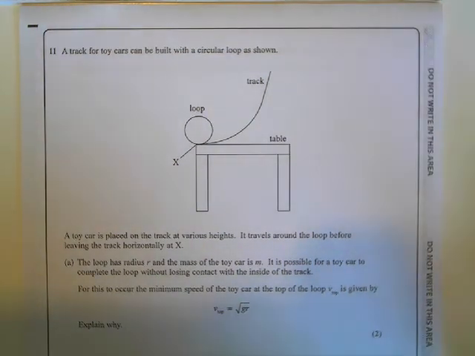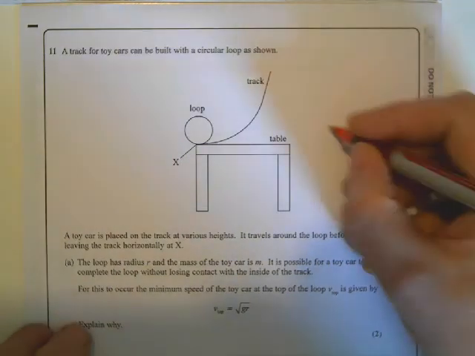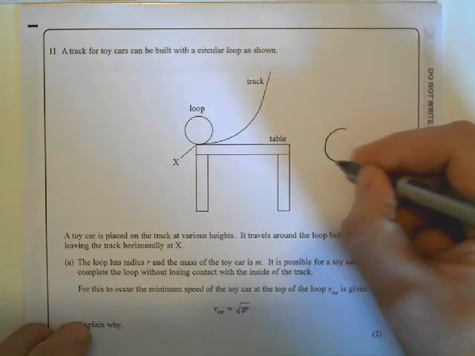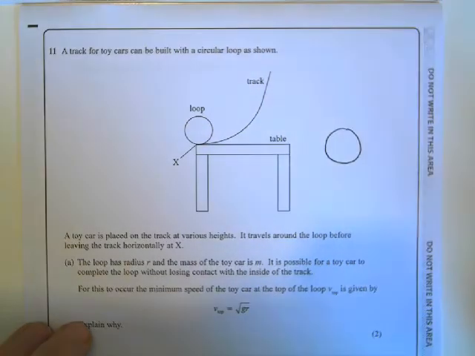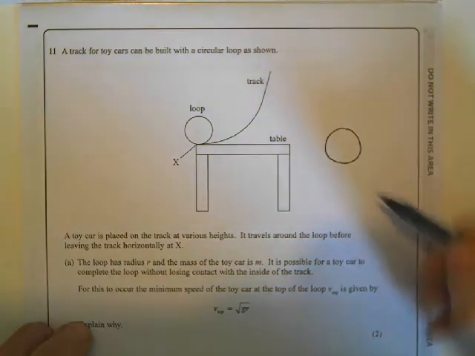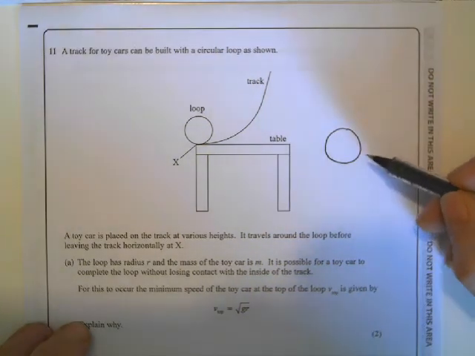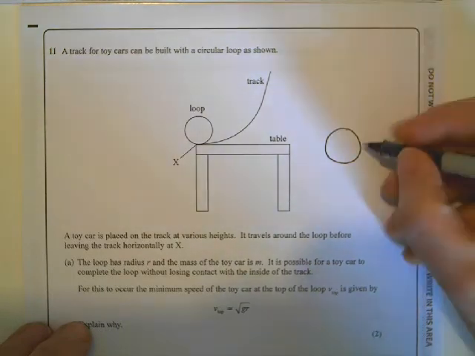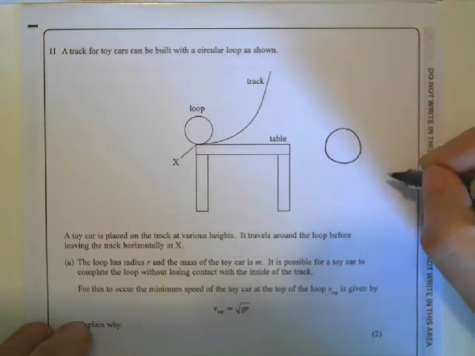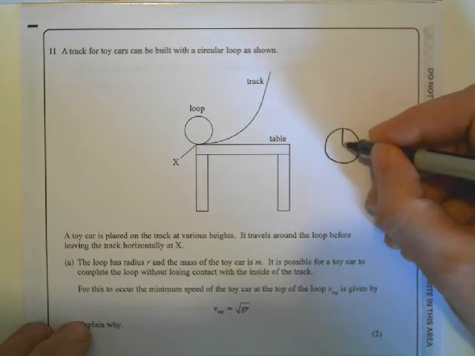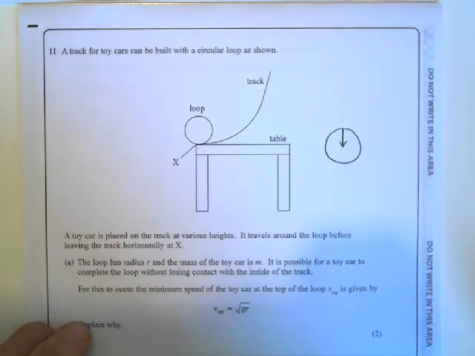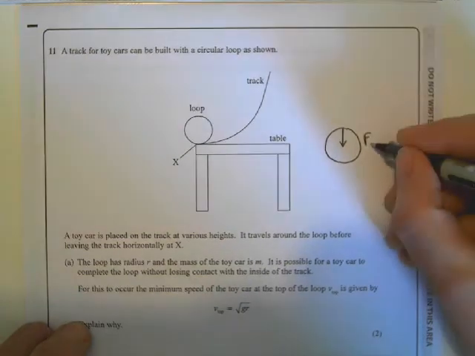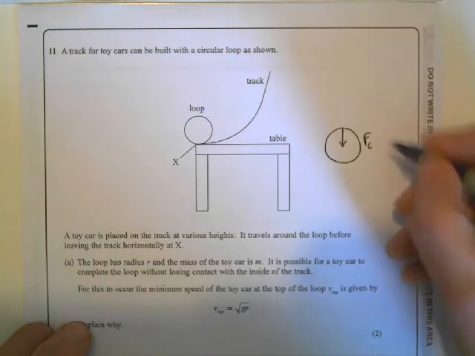It's circular motion. If we think to ourselves something moving in a vertical loop, there's always going to be centripetal force towards the centre. That's going to be provided by the other forces that are there. So when it's at the top, the centripetal force needs to be acting down, and that's going to be provided by, so here we have Fc as the centripetal force.